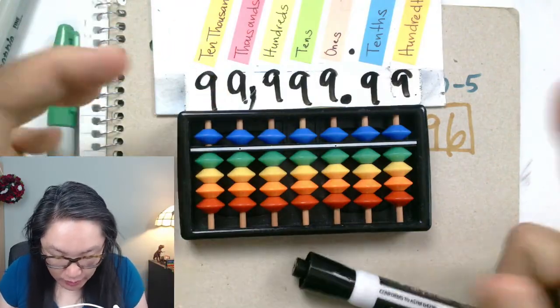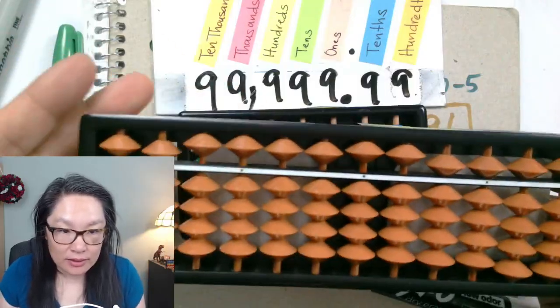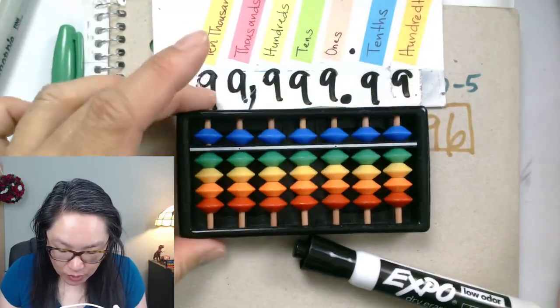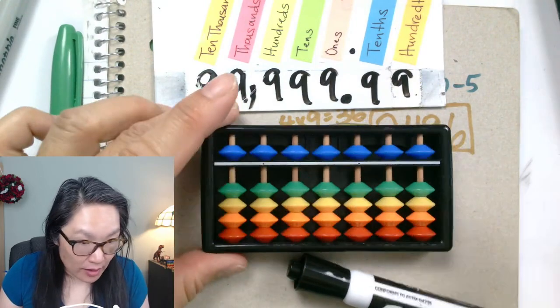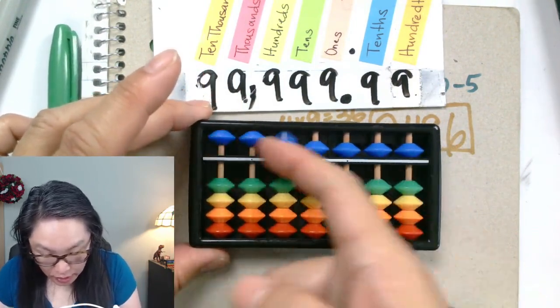And so if you wanted more numbers, then you have to get a bigger abacus. This is a 13 column abacus. This is only a 10. This is only a 7 column abacus. Yes, exactly. So good. Make sense?